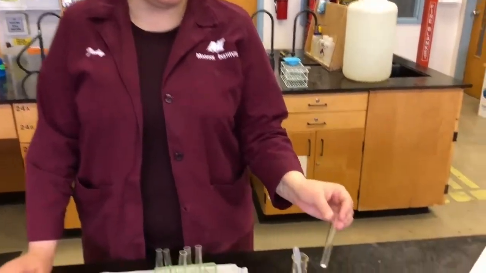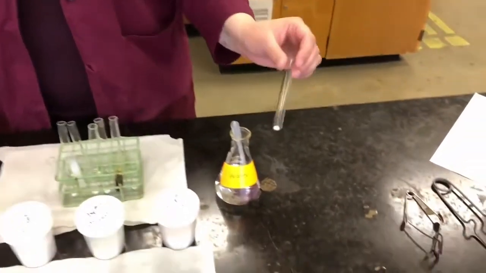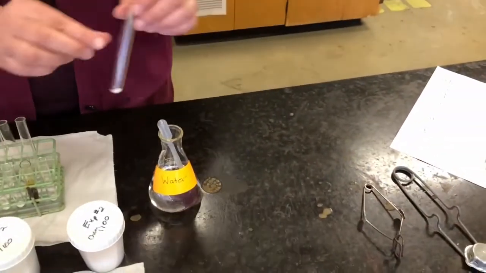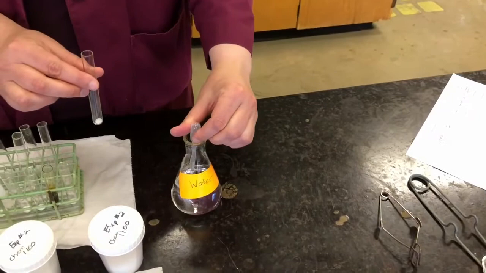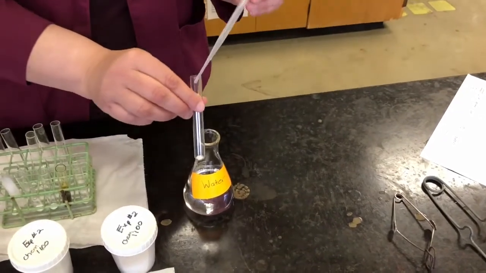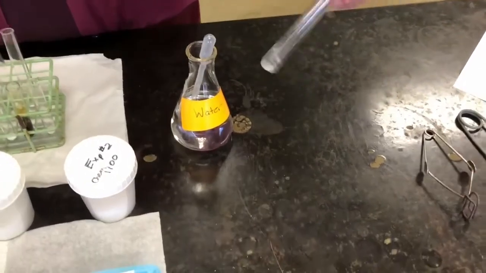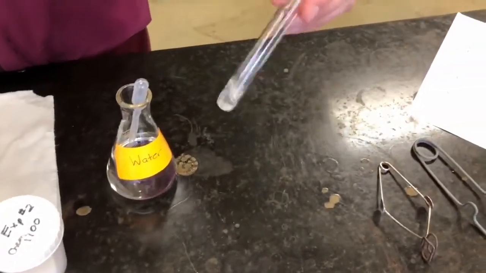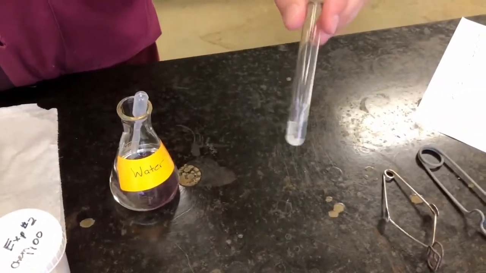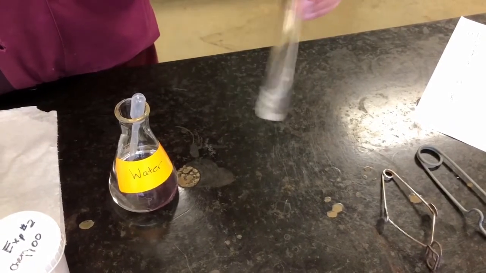So I have new samples of each of our substances in test tubes again. So I'm just going to add about a milliliter of water to each one. We're just going to give it a little bit of shake. So the first one is salt, and you probably already know the answer to this one, if salt dissolves in water or not.